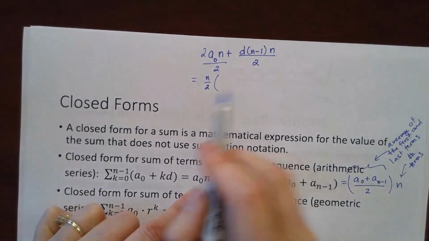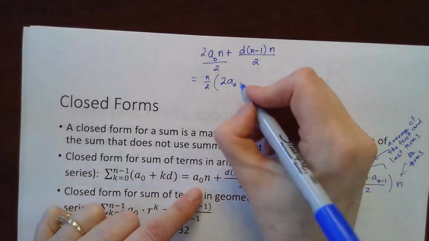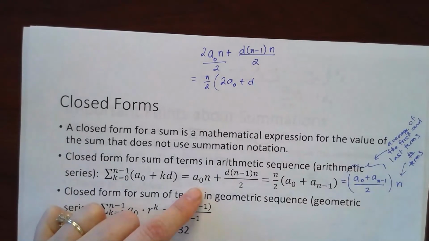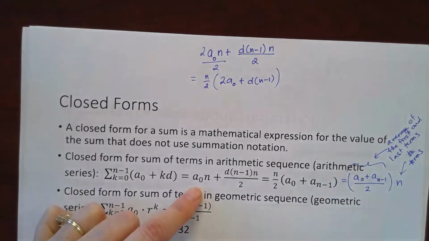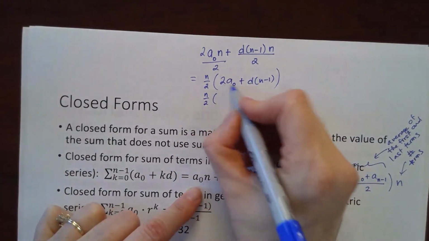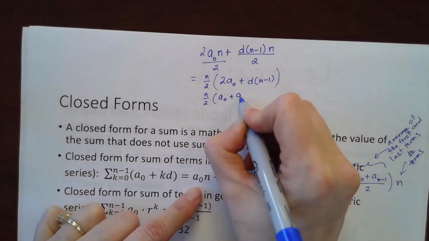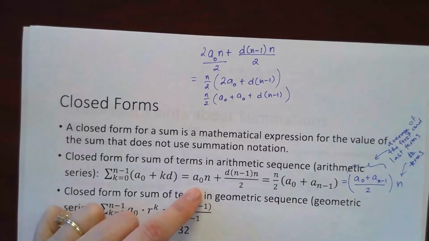And we would be left with 2 a sub 0 there plus d times n minus 1 right there. So let me just rewrite this one as a sub 0 plus a sub 0 because it'll make it easier for us to think about.